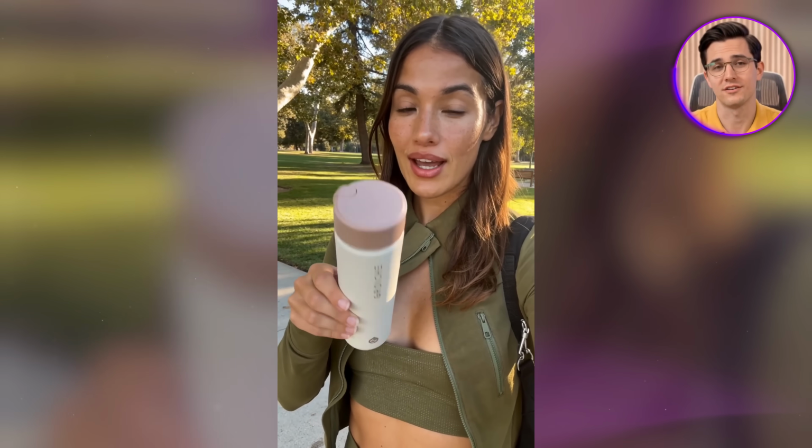Tessa is standing outside in her hiking fleece, holding the flask, talking about brewing tea right inside it, and it honestly looks like a creator filmed this on a trail.